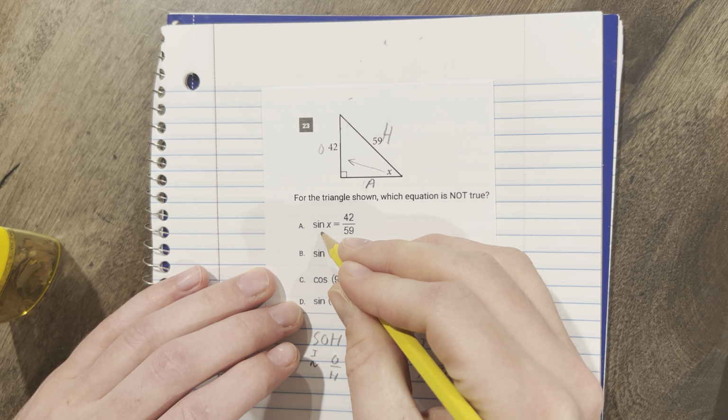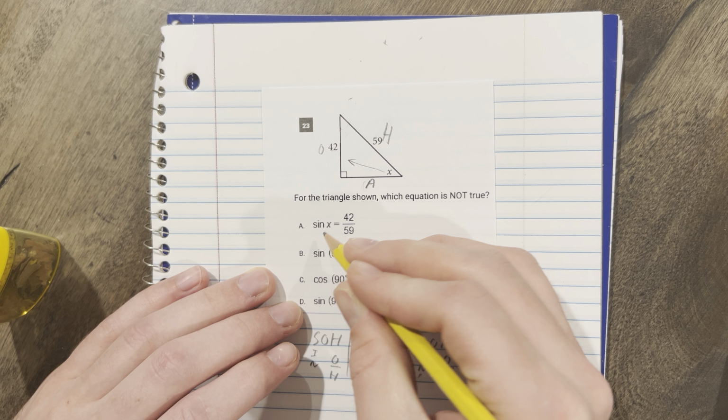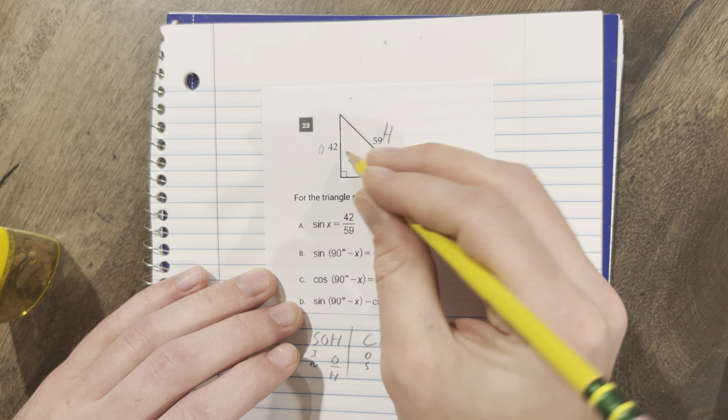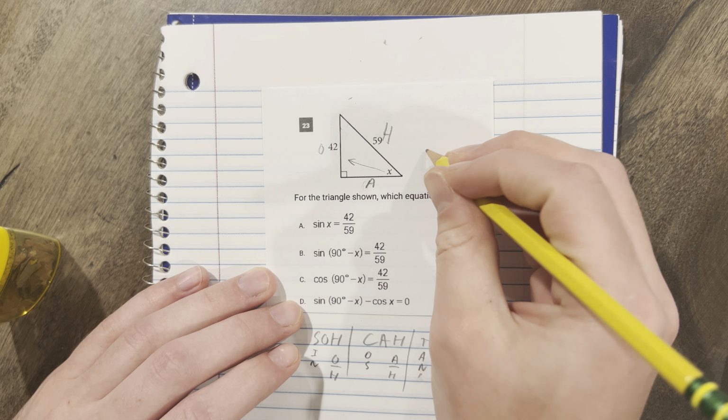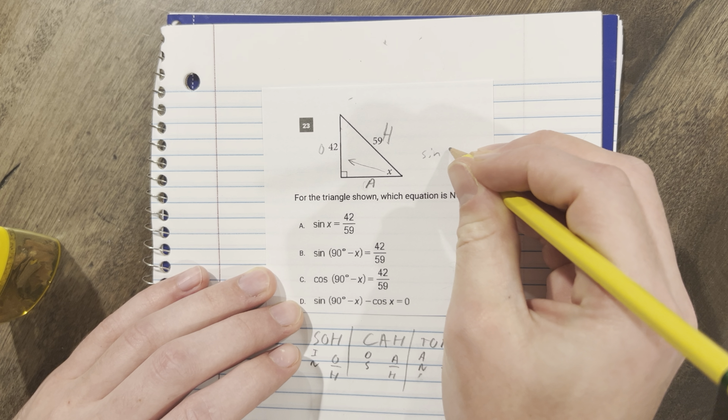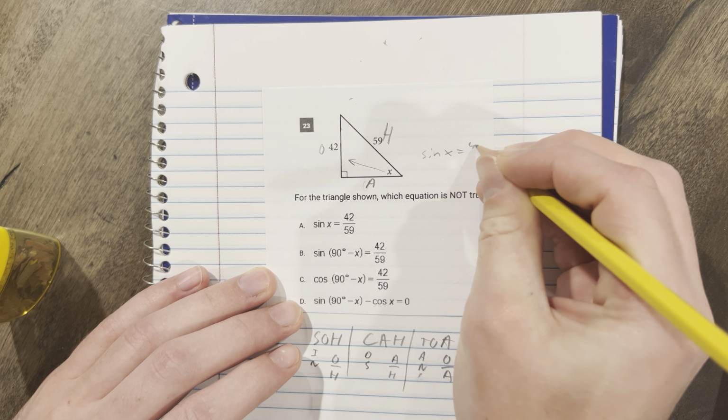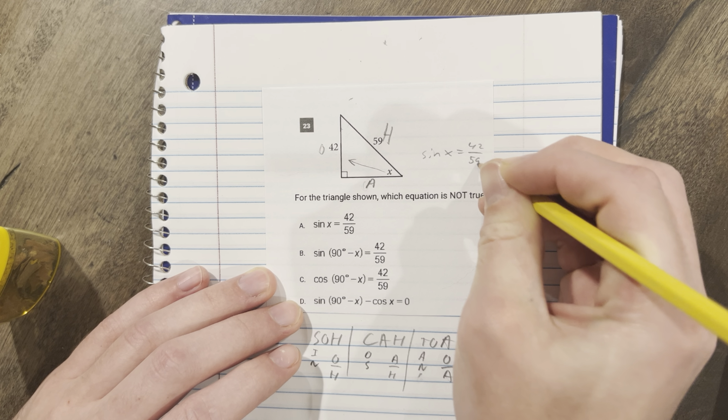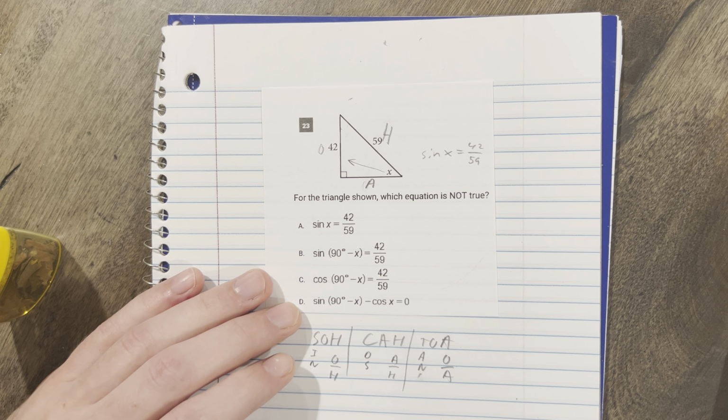So let's think first of all. Opposite over hypotenuse is sine. So sine of X should equal, before we even do anything, 42 over 59. You can just write that right on here. Sine of X equals 42 over 59, because that's what our trigonometric identities give us.